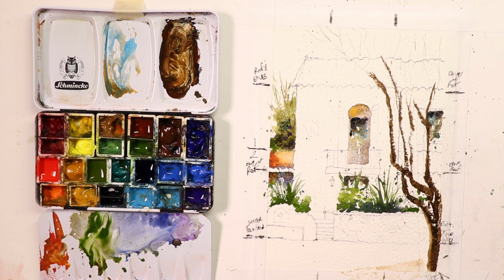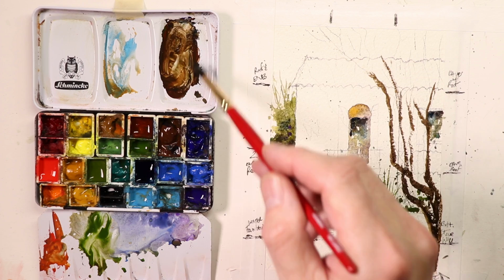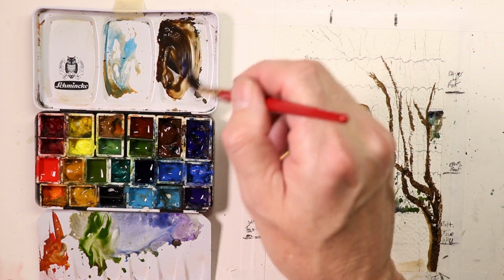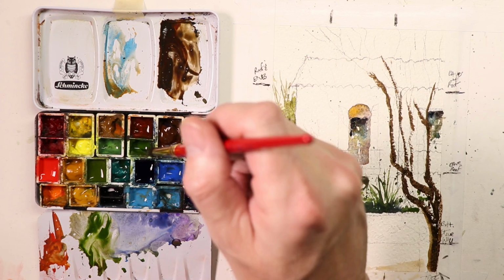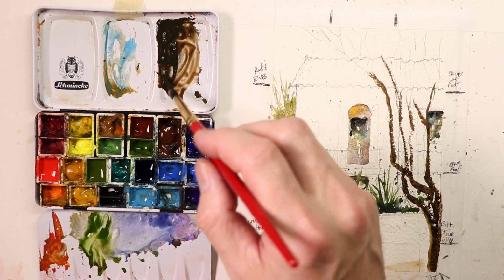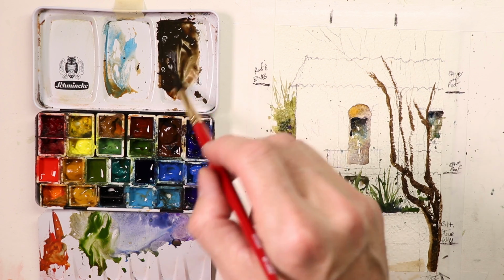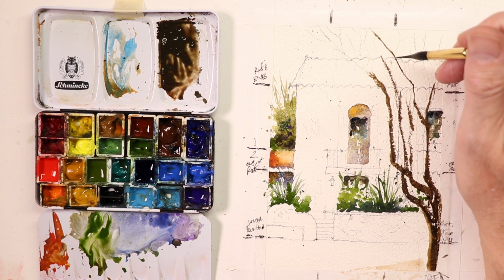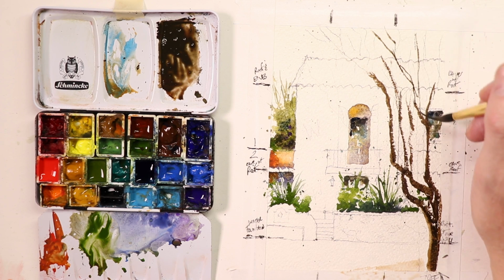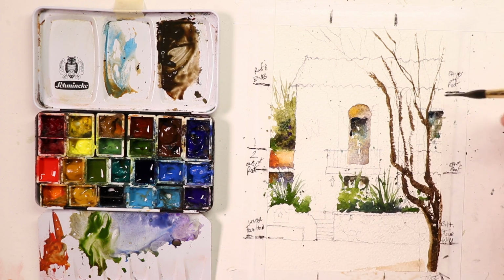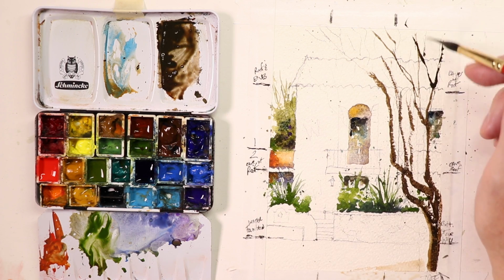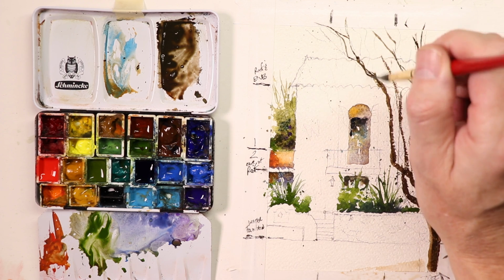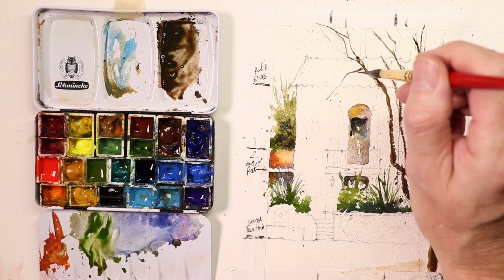Okay, then get the needlepoint brush and we'll use more of the same colors here. Burnt umber, French ultramarine blue, burnt sienna, add a little bit of green to that. Very, very little water, mostly paint, and we just do some really free-flowing branches and limbs, and have fun with this.